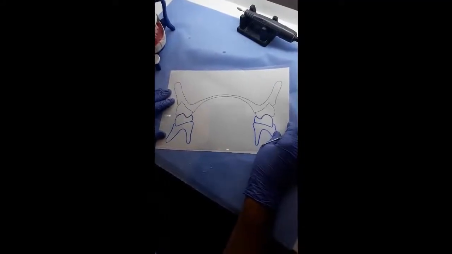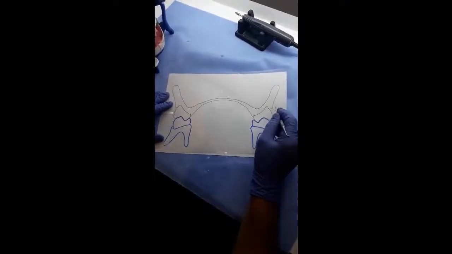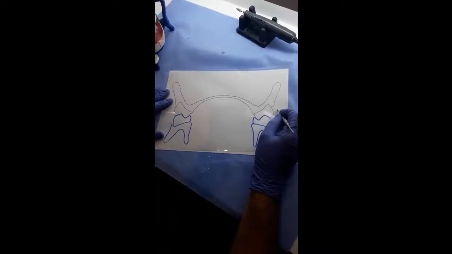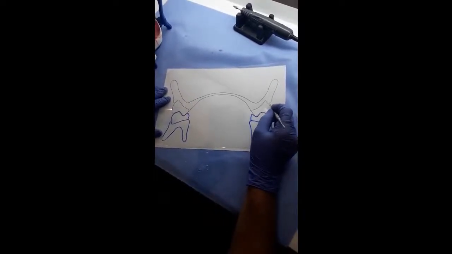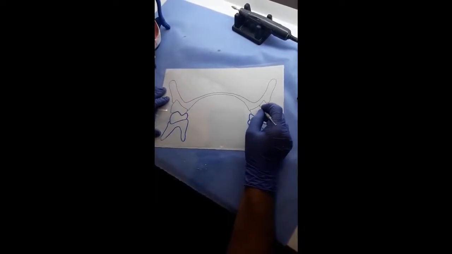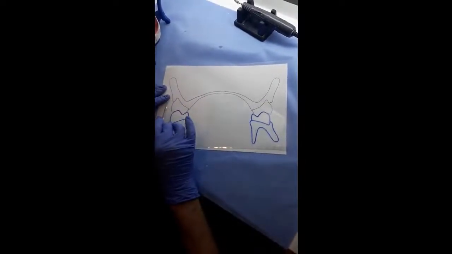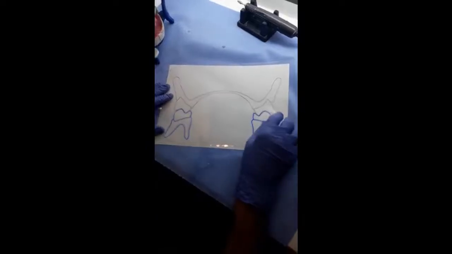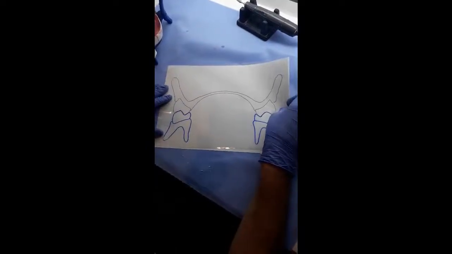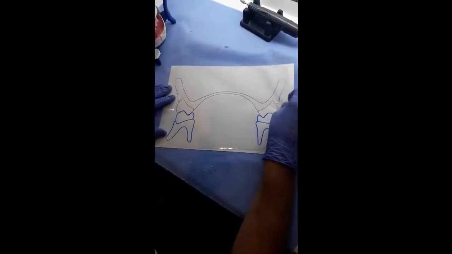Now, when the mandible moves to this side, the condyle on this side will move inward, downward, and forward. It's called the orbiting condyle, and the condyle here will rotate and is called the working condyle or rotating condyle.